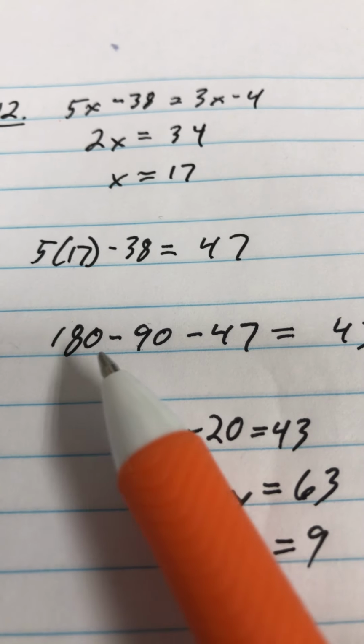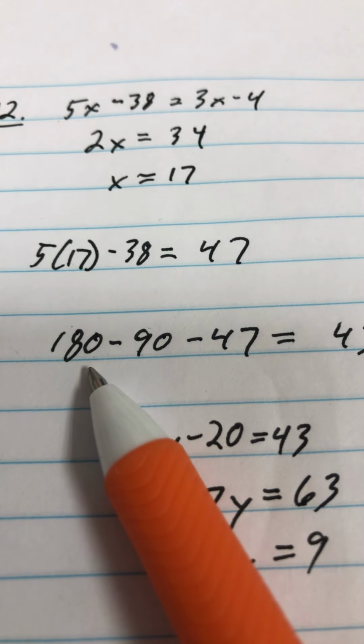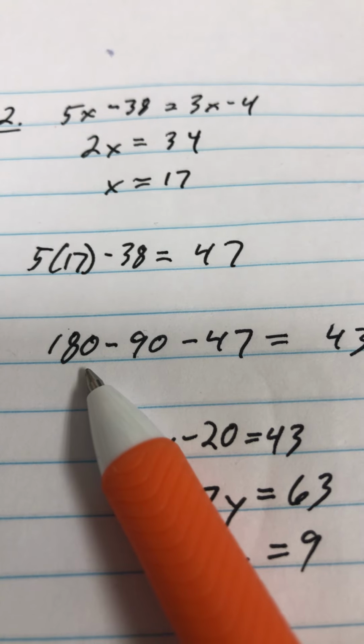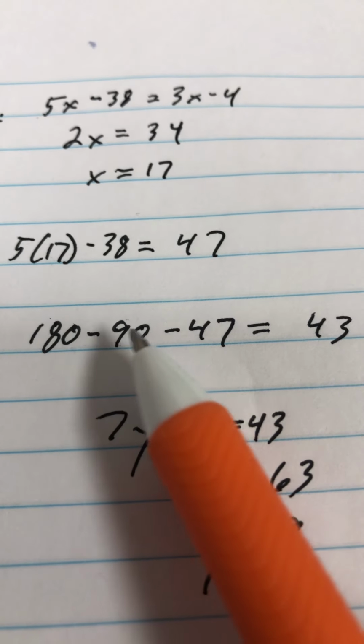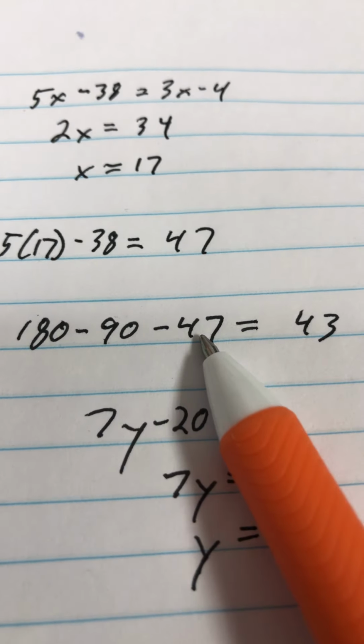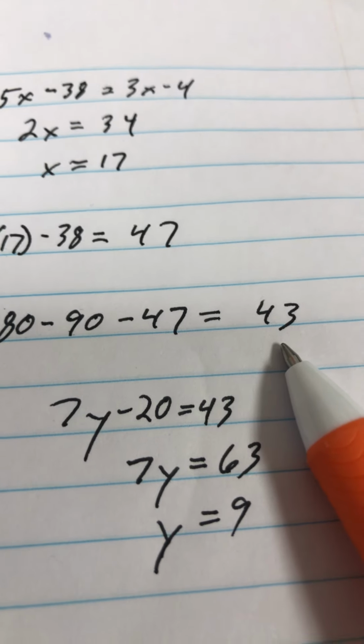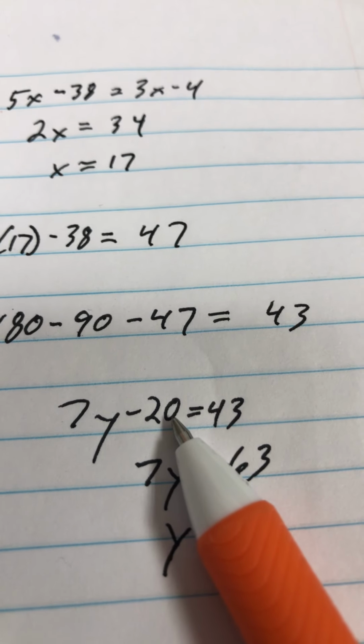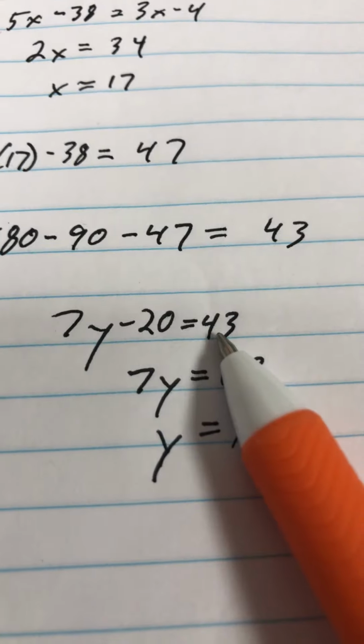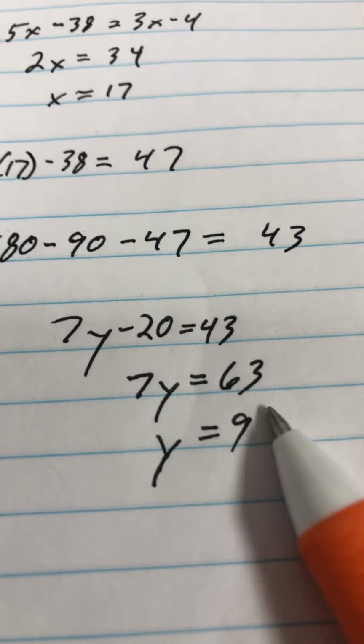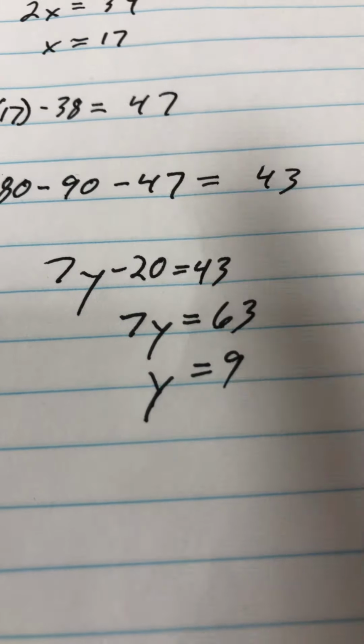So now I'm going to take that 180, what I said about the sum of all of the interior angles in a triangle, 180 minus the 90, minus the 47. What do I have left? I have 43. So that's 7y minus 20. That's got to equal 43. So let's solve for y. I add 20 to both sides and I divide by 7.